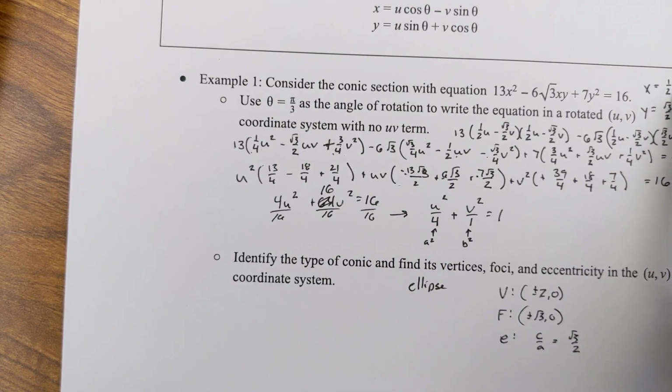So if I use positive 2 for the vertex, I get 1 for the x, and I get root 3 for the y. If I plug negative 2 in, I get negative 1 and negative root 3.